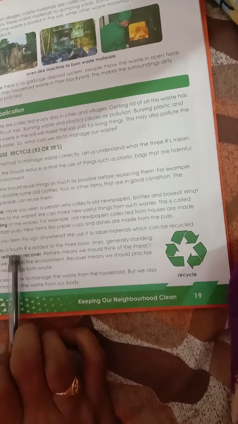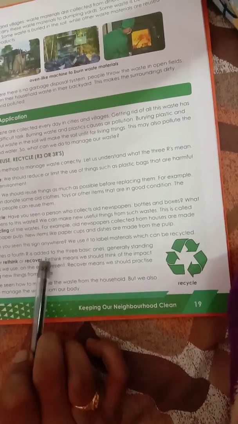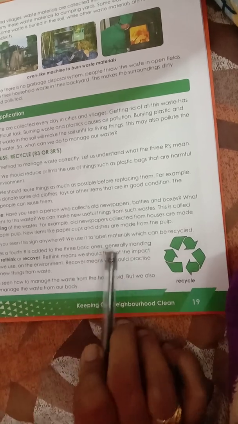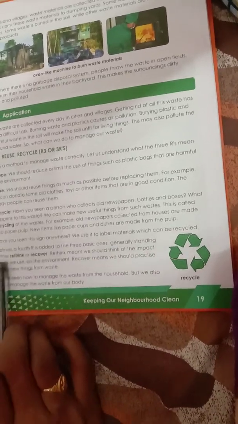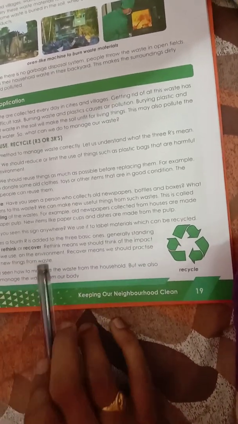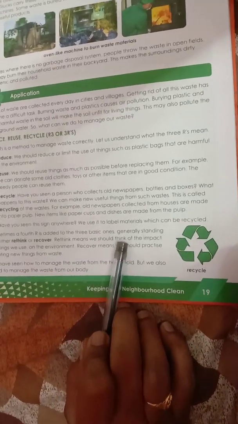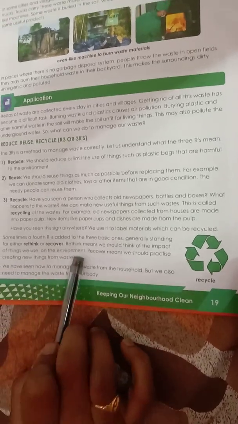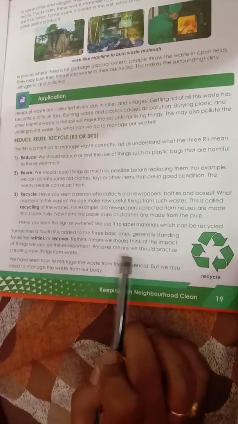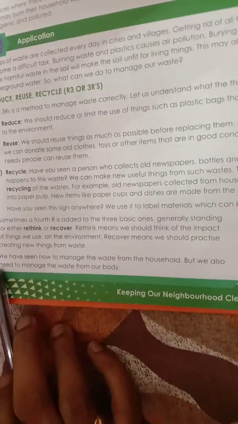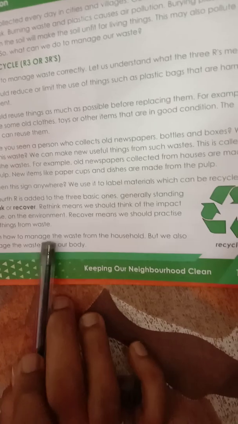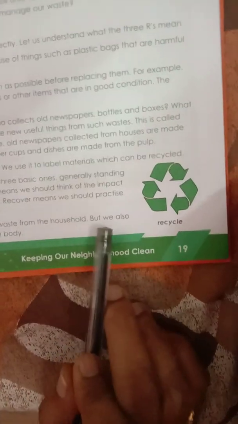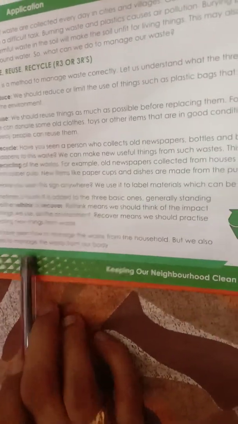Sometimes a fourth R is added to the three basic ones, generally standing for either rethink or recover. Rethink means we should think of the impact of things we use on the environment. Recover means we should practice creating new things from waste. We have seen how to manage the waste from the household, but we also need to manage the waste from our body. Okay, children?